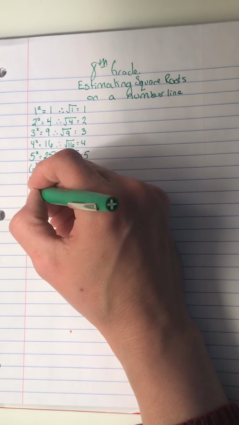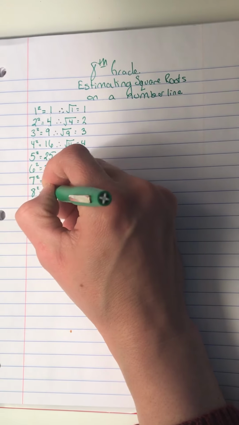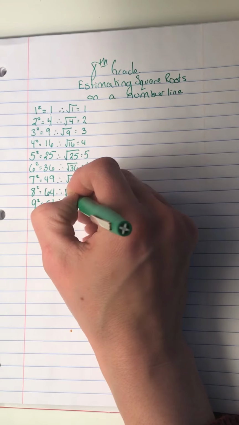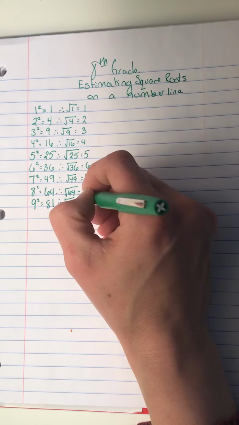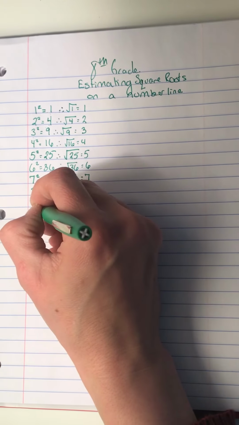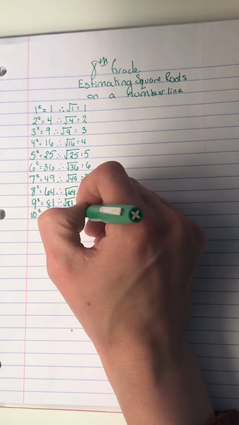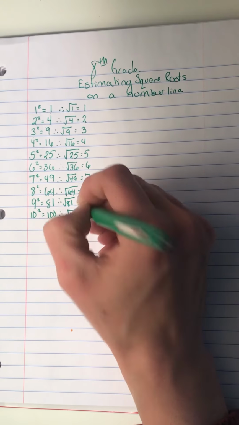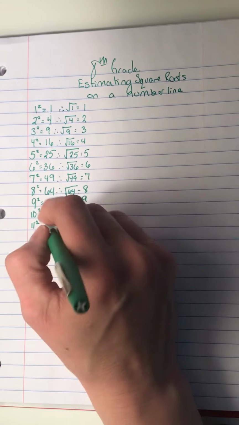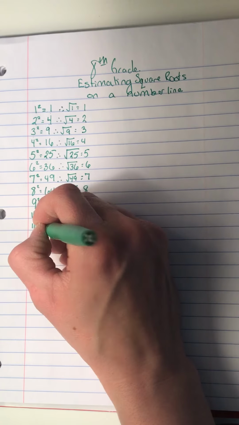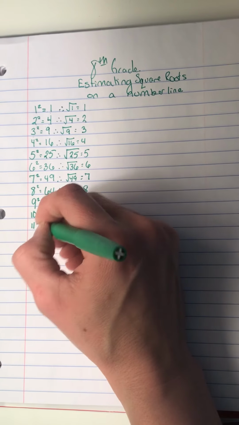So I left off at 8. So let's see, 8 squared is 64, therefore, the square root of 64 is equal to 8. 9 squared is 81, therefore the square root of 81 is equal to 9. 10 squared is 100, therefore the square root of 100 is equal to 10. I'm going to go up to 12, which should be all you need in order to solve all the problems on the worksheet.